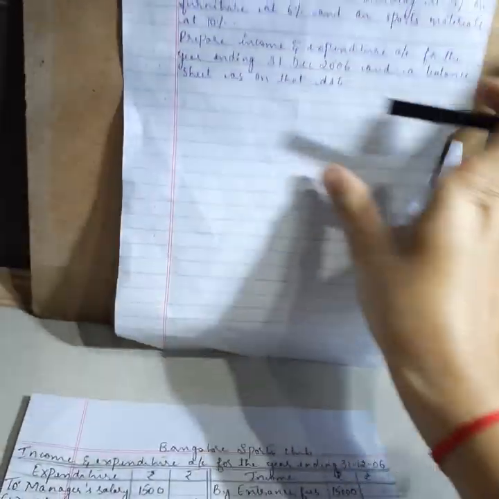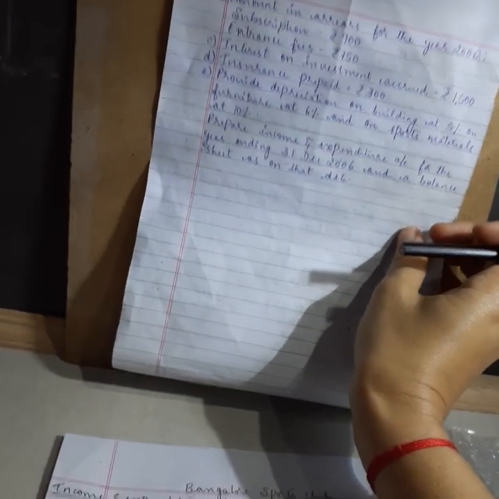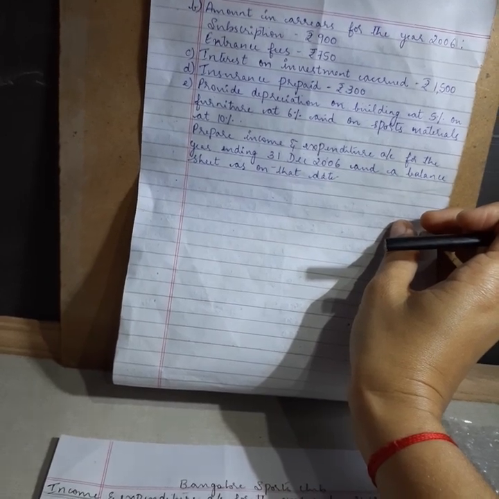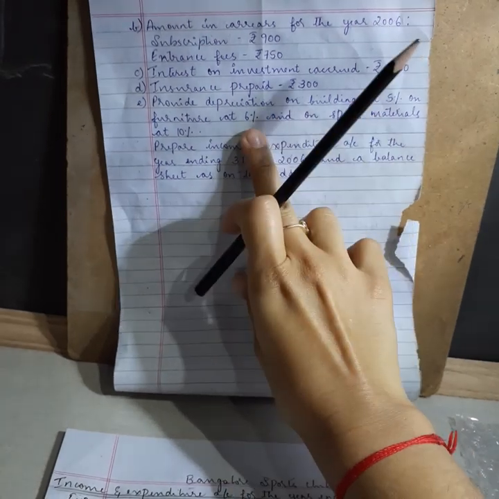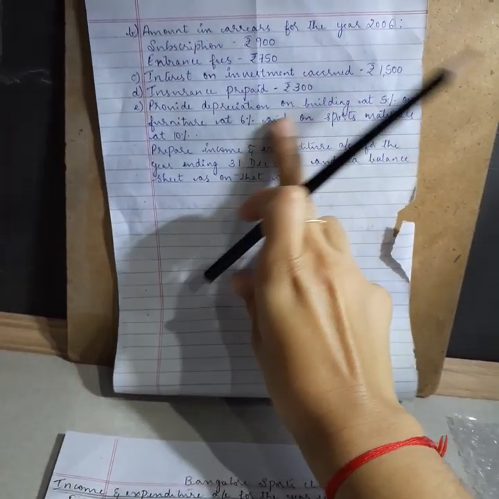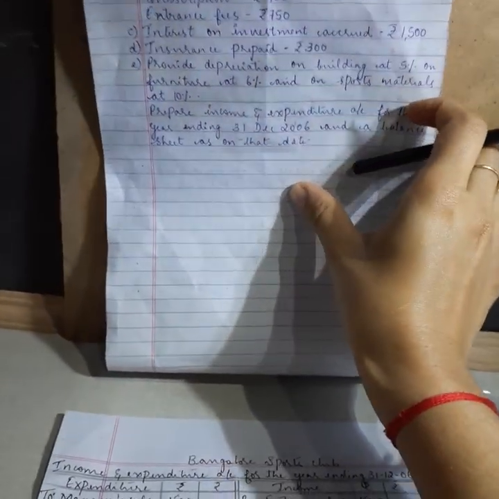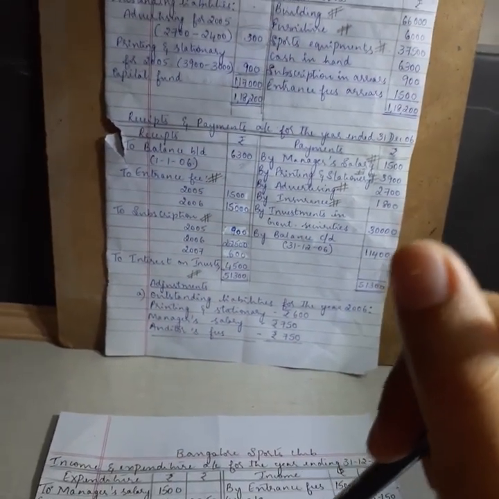Second adjustment. Amount in arrears for the year 2006. Yet to record the entry. Interest on investment accrued. All these are receipt items. It will come under the income side. Insurance prepaid already recorded. Provide depreciation on building, furniture, sports material. Building at 5%, furniture at 6%, sports materials at 10%. All these are non-cash items. I have told you that even non-cash items are included in the income and expenditure account. So first let us write depreciation on building.